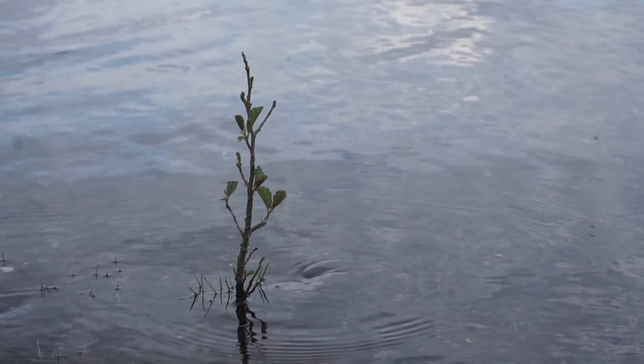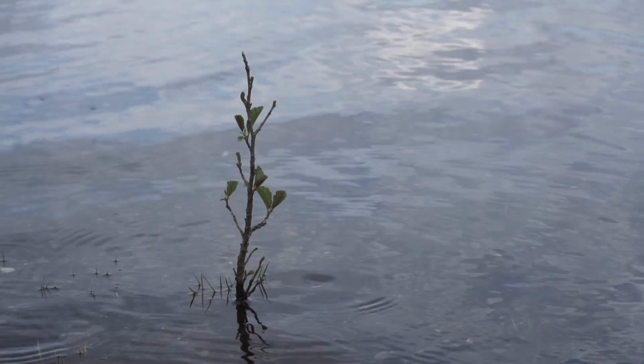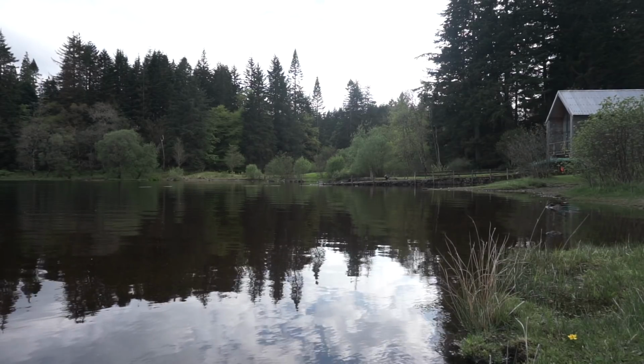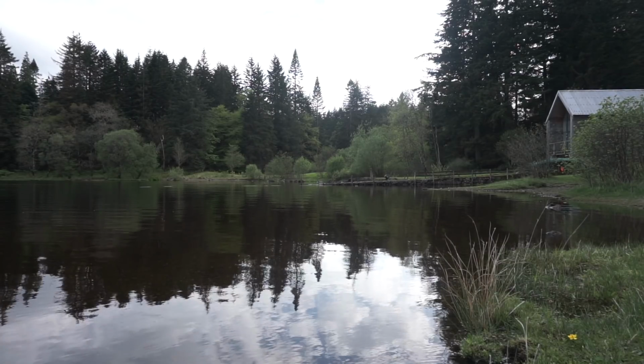And this little tree here that you can see in the nice little lake, that was the local loch, and it was called Loch Orr. And it's an amazing place, it was just really, really cool.